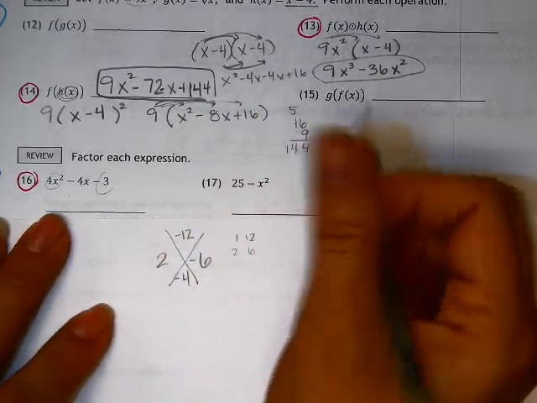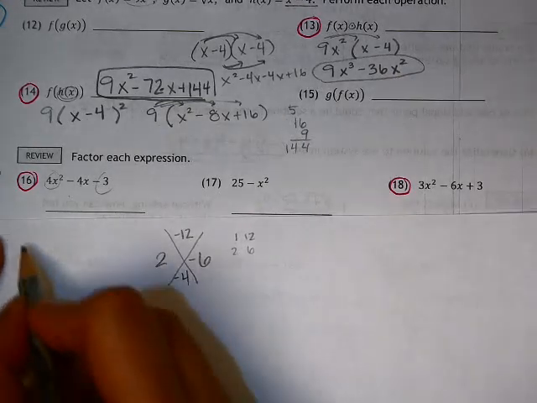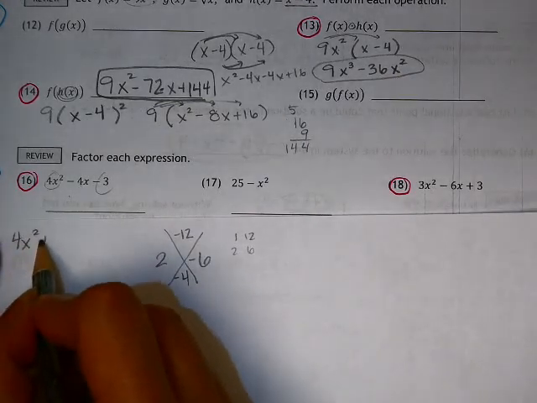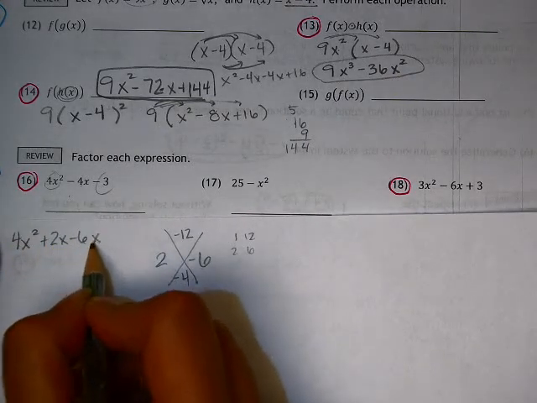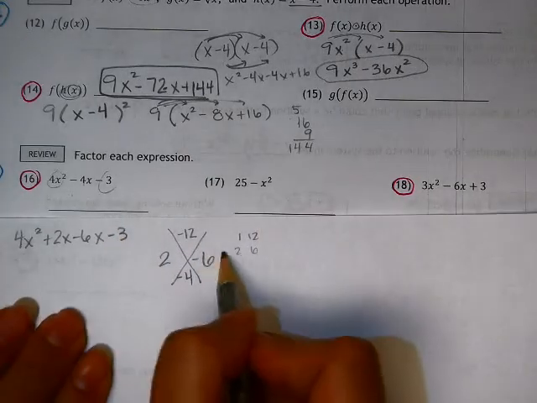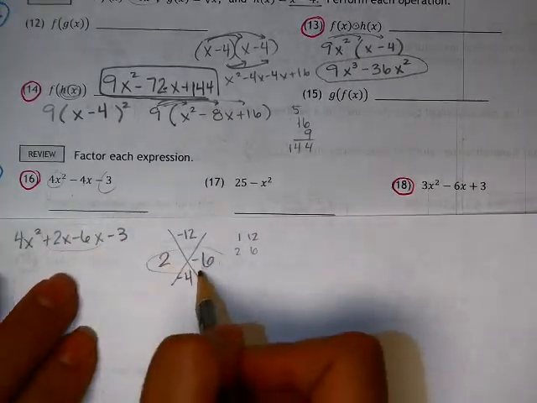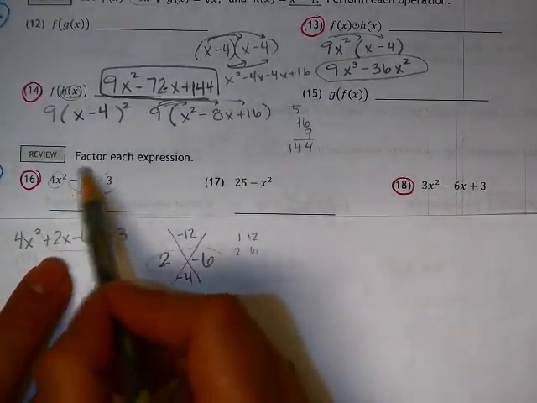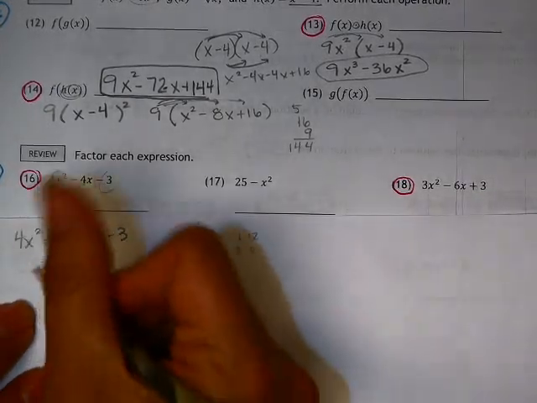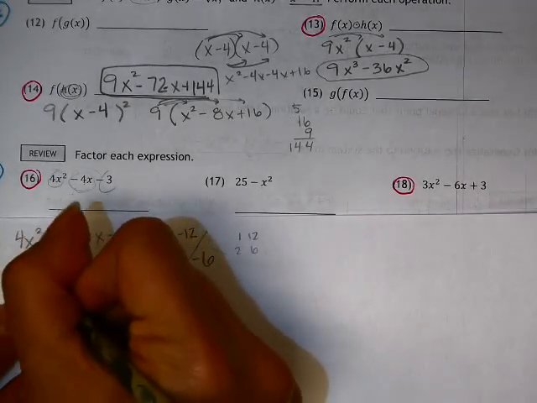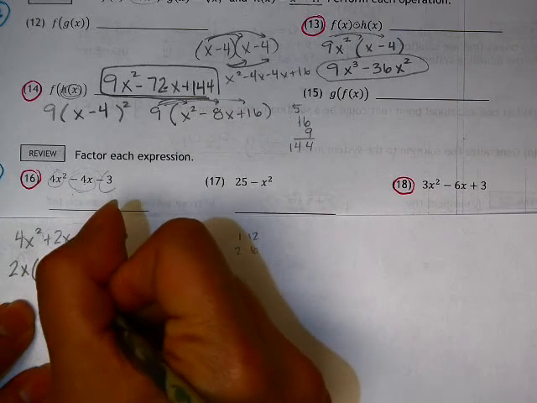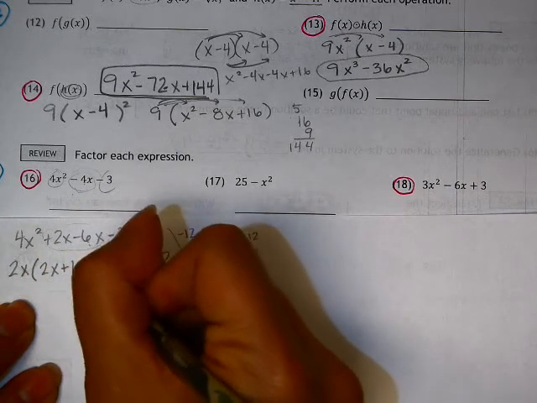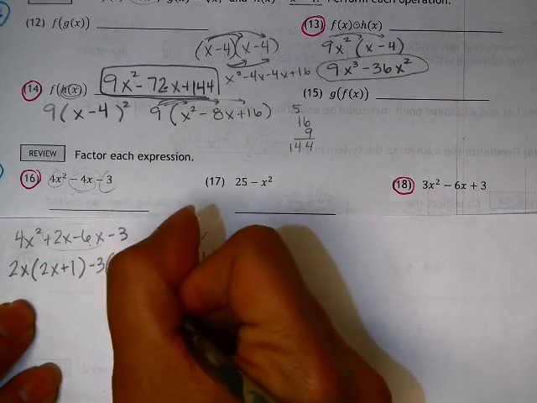So I rewrite it. Now, where did these numbers come from? Right there. That's why I do it. And instead of negative 4, I write this fun stuff. I then pull out whatever else I can that's common. And I've got a common here.